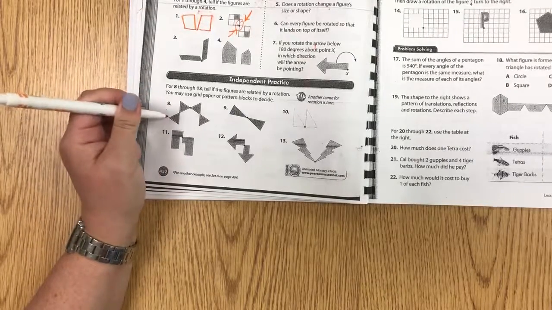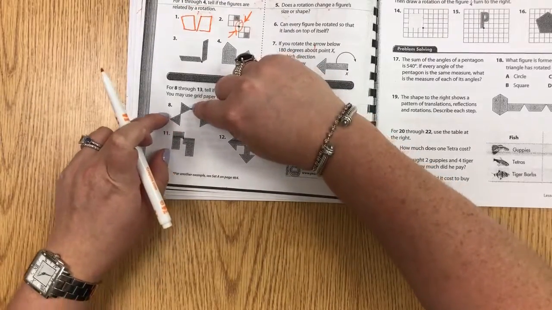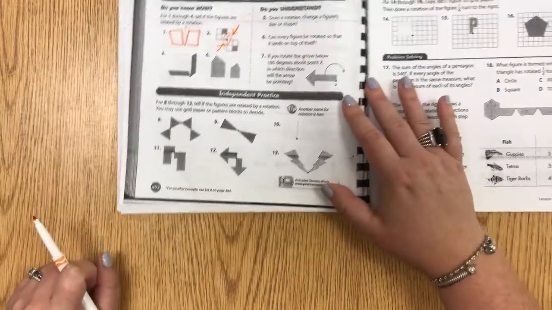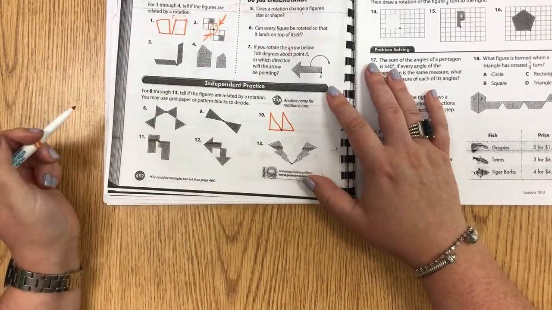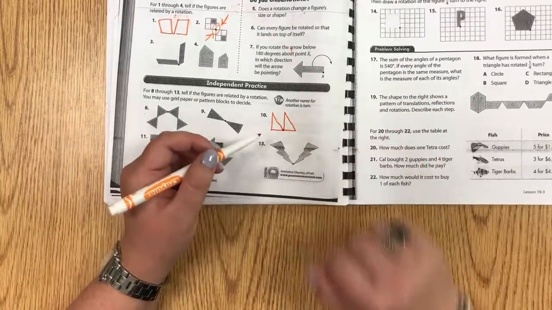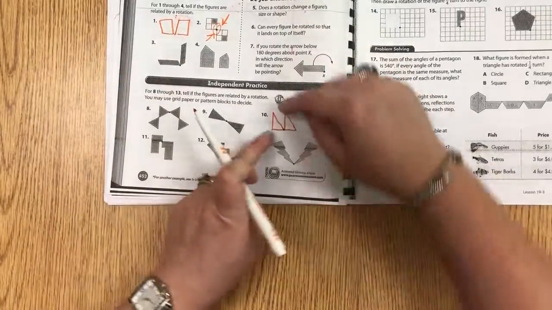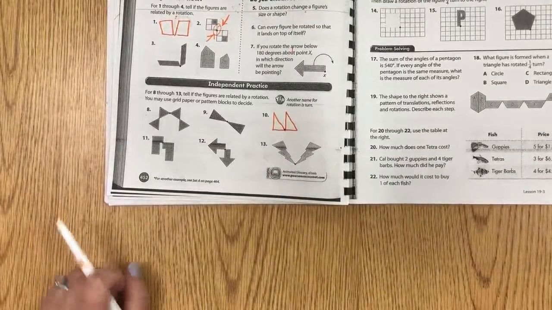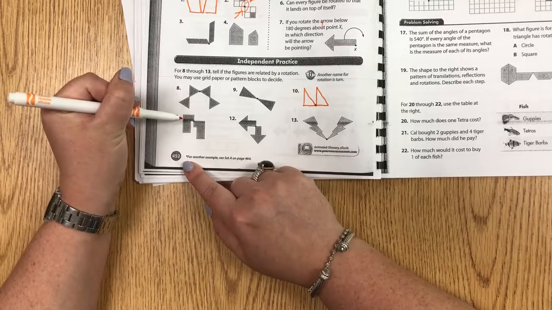Okay, so let's look at these guys. Has this shape been rotated? Yes, it has. I can make it go up and over. That would work. Has this shape been rotated? Yes. What about this? No, they put a dot there to mess with you. If I were to turn this, then it would be down. That is just a translation with a dot to be mean. What about this? Yes.